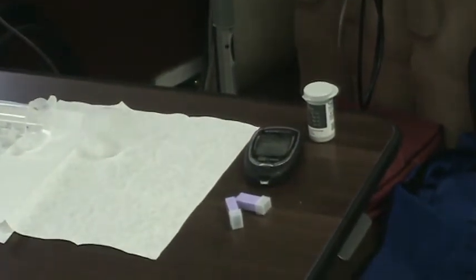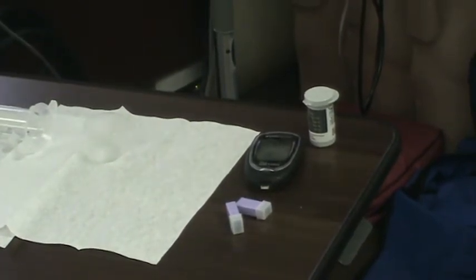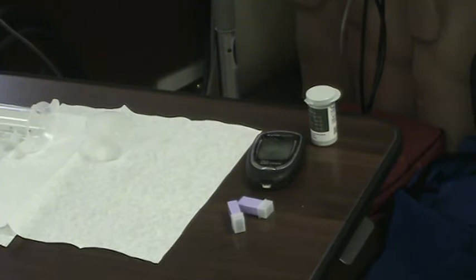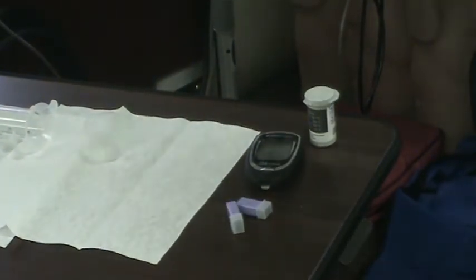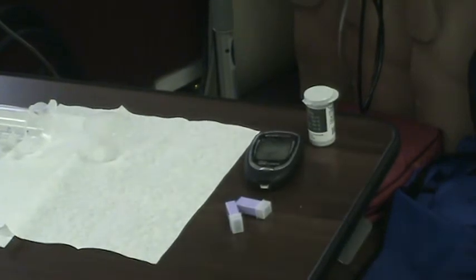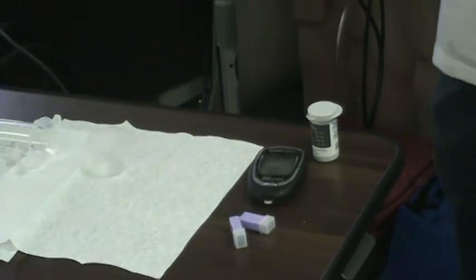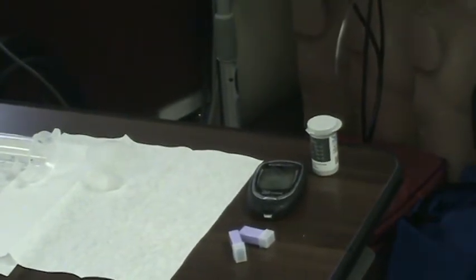Then you always have to clean the finger where you're going to get the blood with alcohol, or we'll use hand sanitizer. This hand sanitizer has alcohol in it. Alcohol is hard to get in the market now, so we're going to use that. We're going to use the cotton ball to get the hand sanitizer.